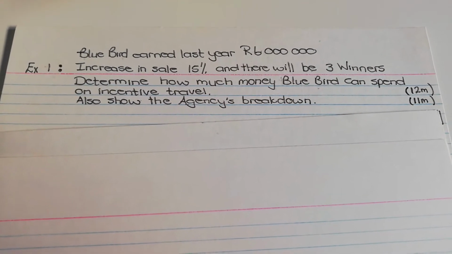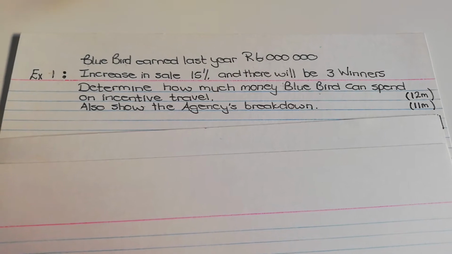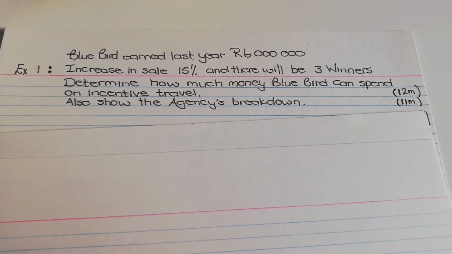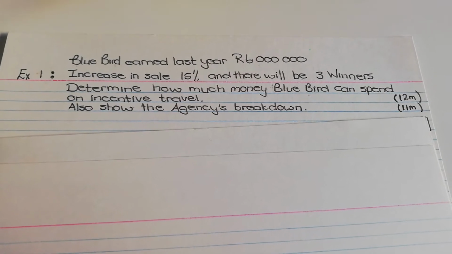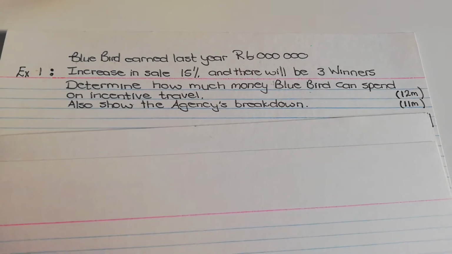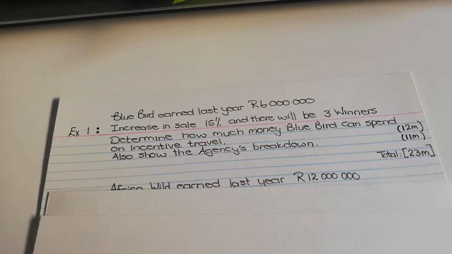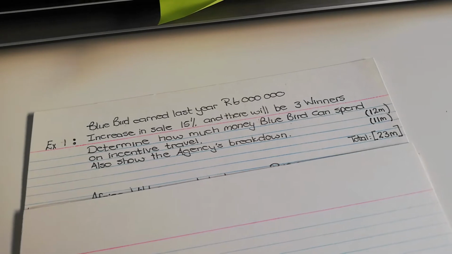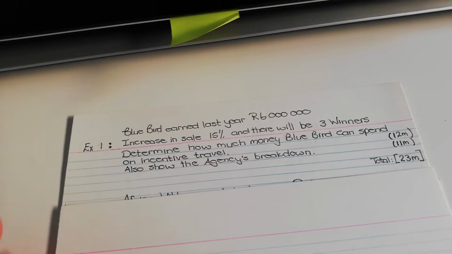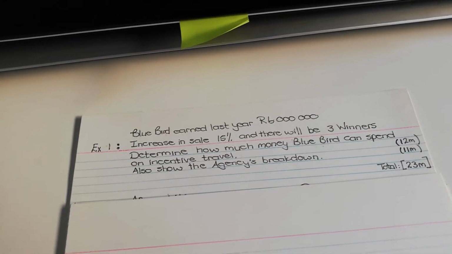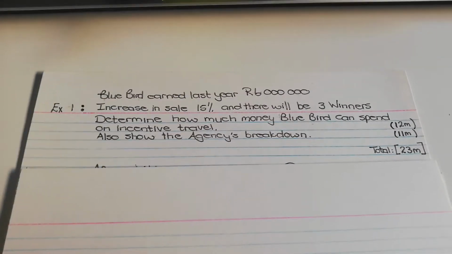Bluebird earned last year 6 million rand. Increase in sales is 15% and there will be 3 winners. Determine how much money Bluebird can spend on incentive travel. Also show the breakdown. A question like this can cost you at least 23 marks. Now I'm going to show you how easy it is to complete this, and that is the easiest 23 marks.